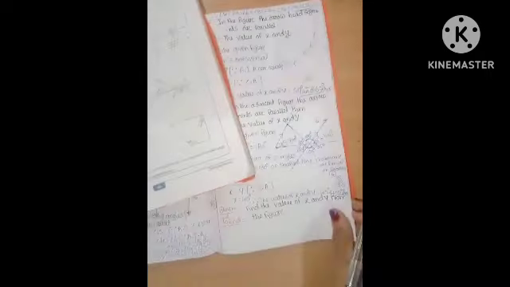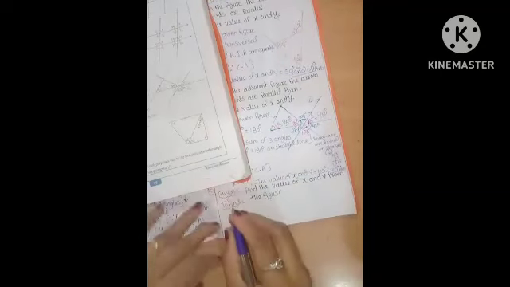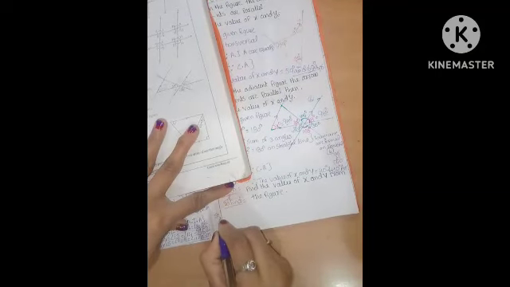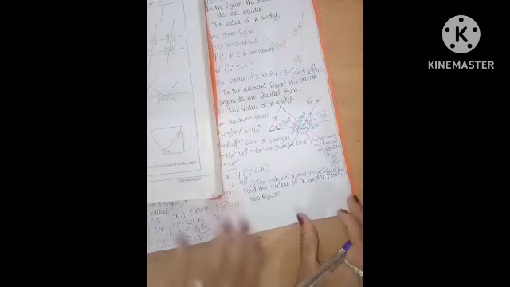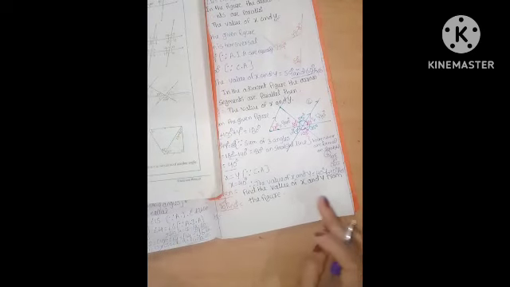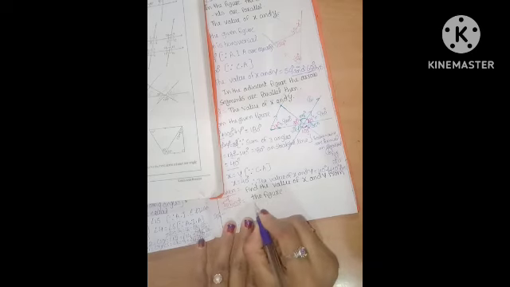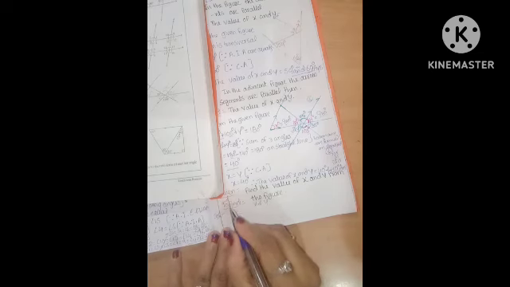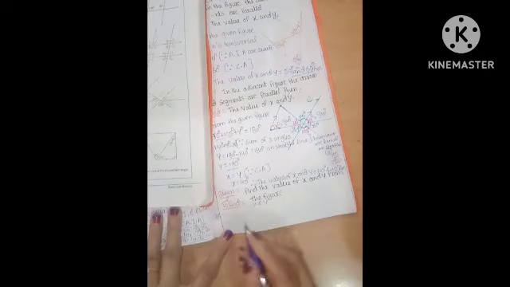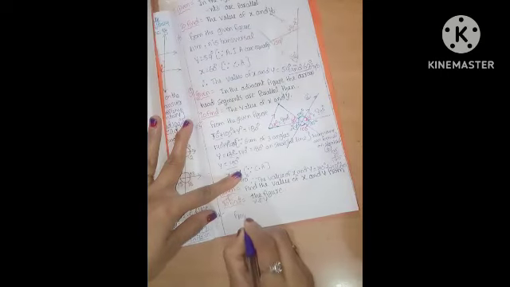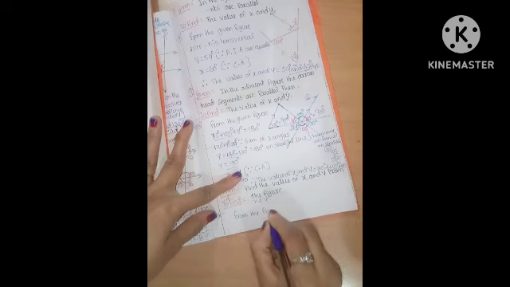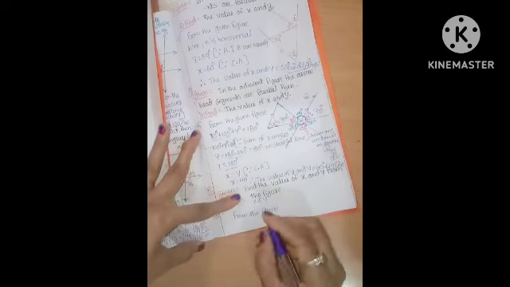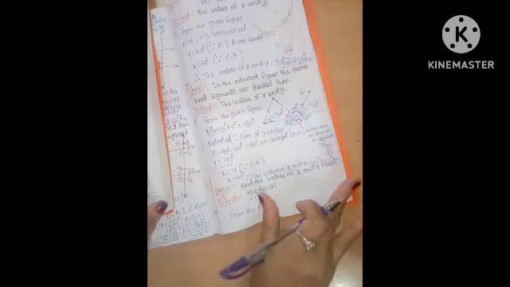Are you understood? Explanation understood. Yeah, next, the solution for this problem. First, the given data: how to write it in our given problem. Find the value of x and y from the figure. To find is the x and y value. Both are there, so that's why combining, you write it. Here it is from the figure. What is given?